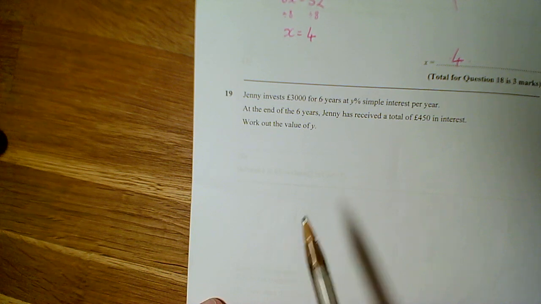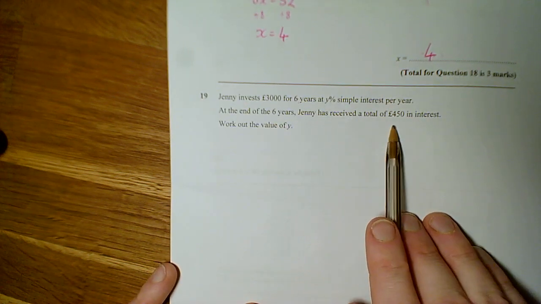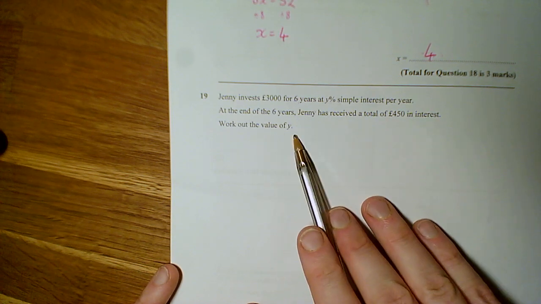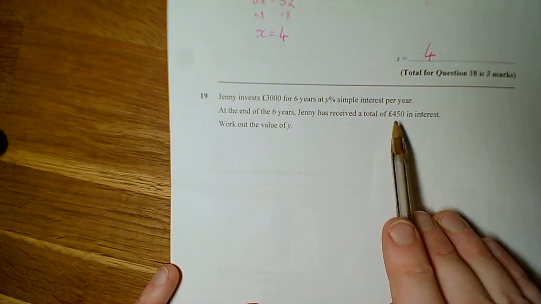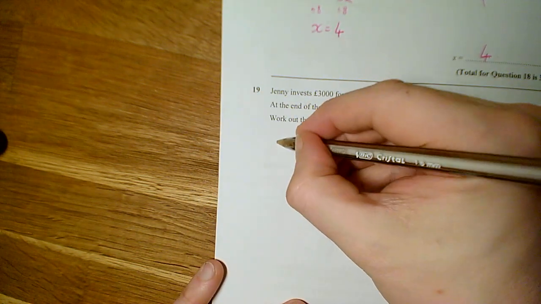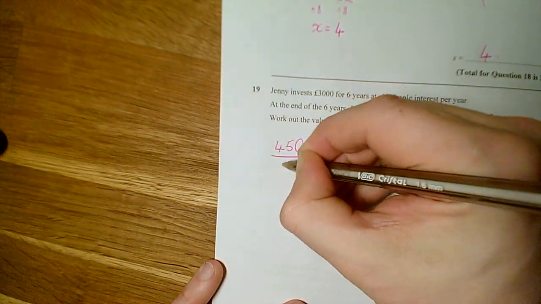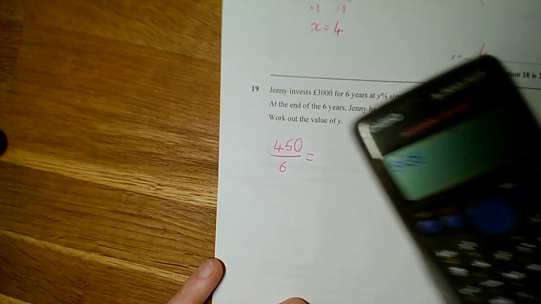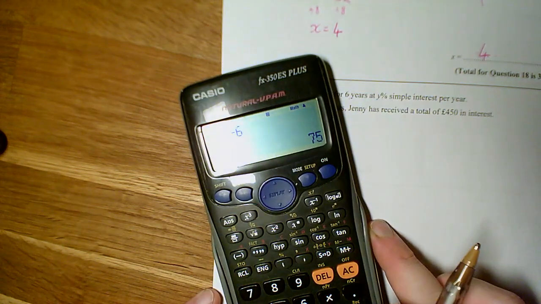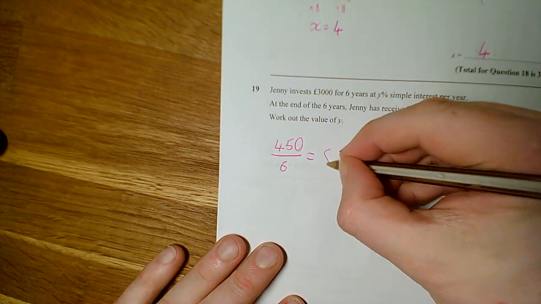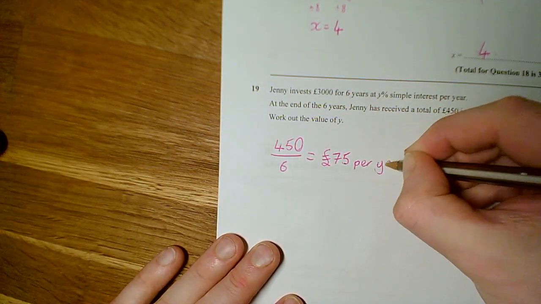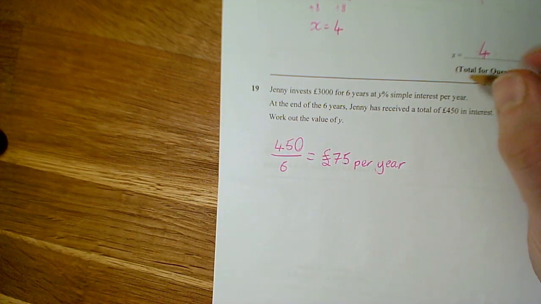Right. But it tells us after 6 years she's received £450 of interest. Work out the value of Y. So first off, I'm going to work out how much interest she's got per year. So over 6 years, 450 over 6 is £75 per year. So she's getting £75 per year.